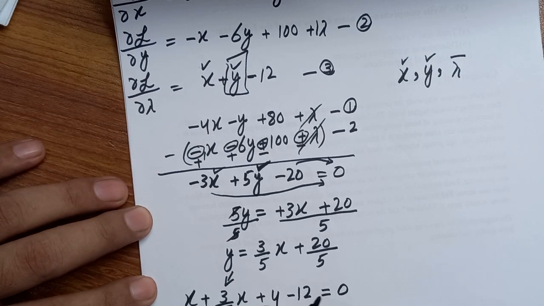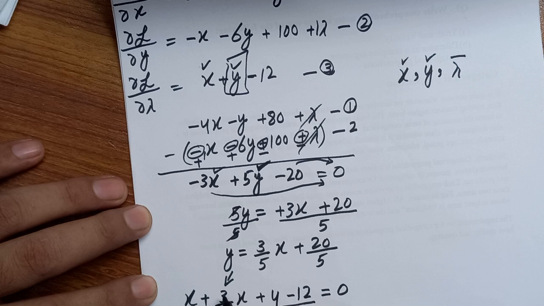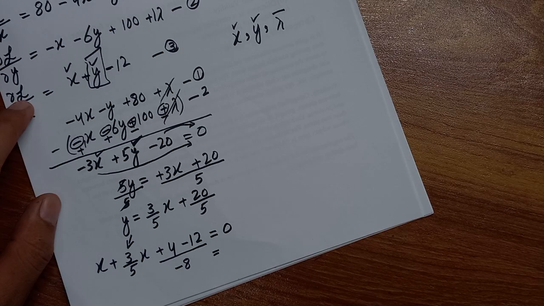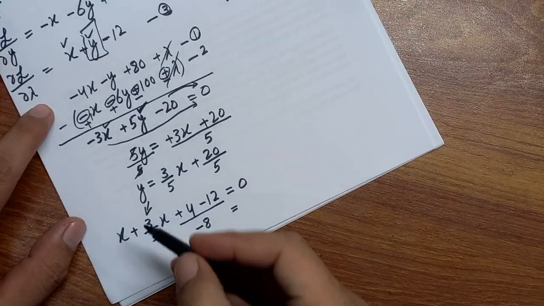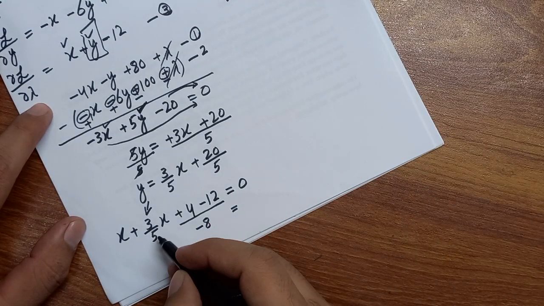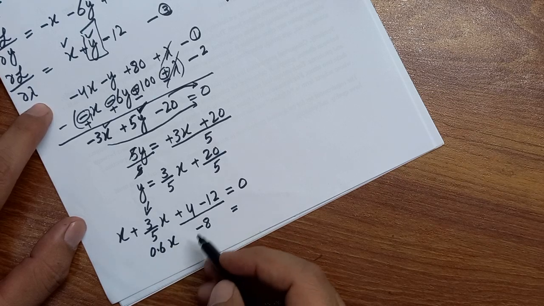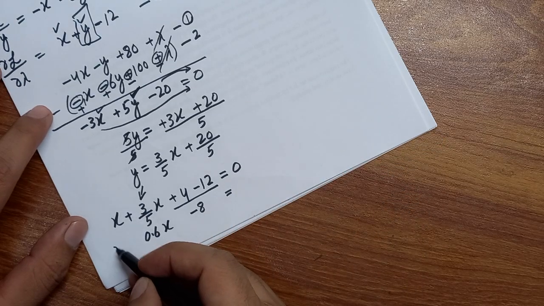Okay, from this term, this is constant, so this is plus 4 and this is minus 12, it is minus 8. And here when we divide 3 by 5, it is equal to 0.6x. And then we have x here also.